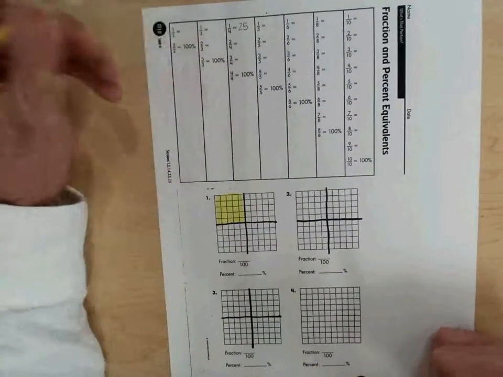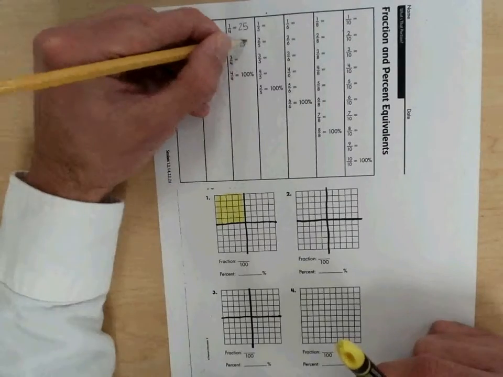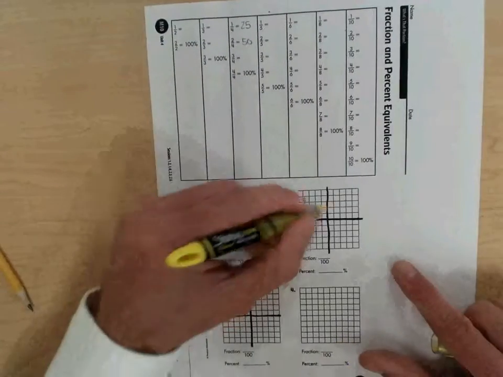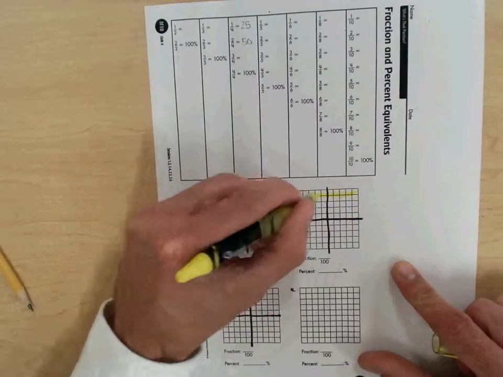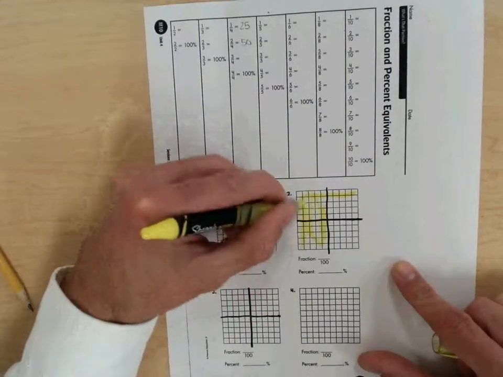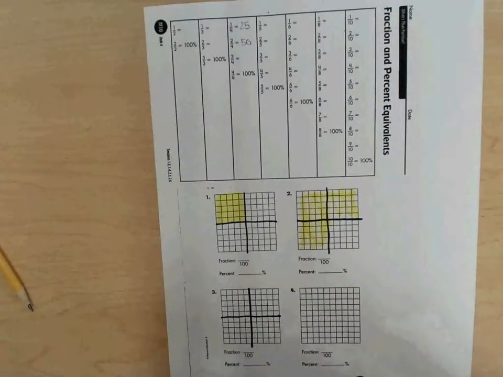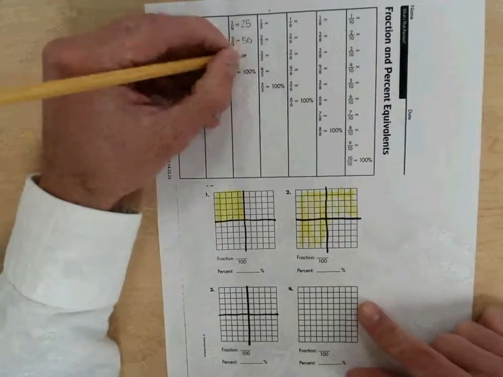If I wanted to find 2/4, well, I know the relationship. 2 is half of 4, so that's 50%. And then 3/4, I would just fill in 3/4 of this, and I would know that that is 75% if I counted all those blocks.